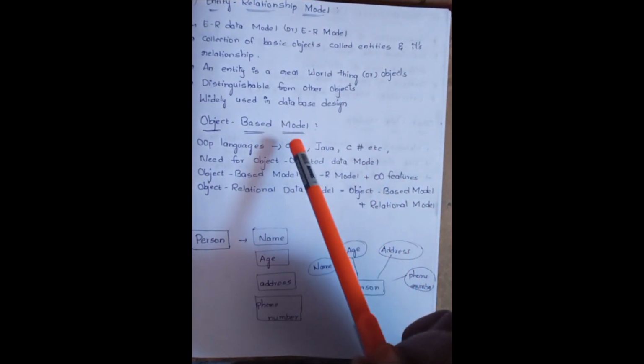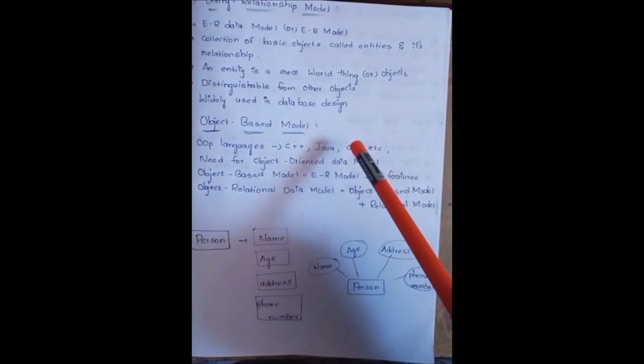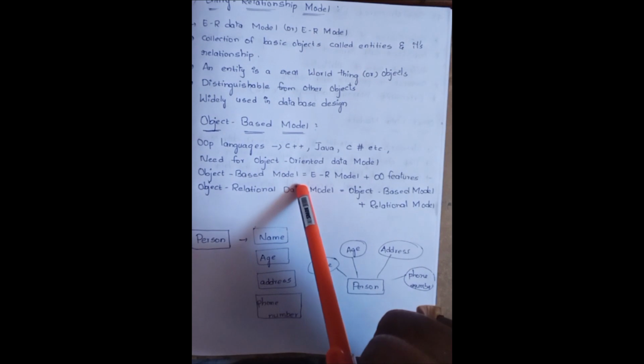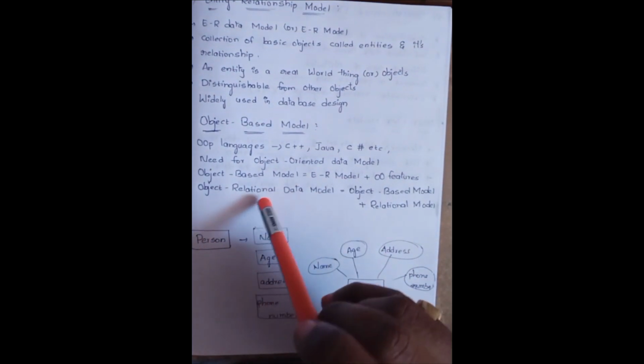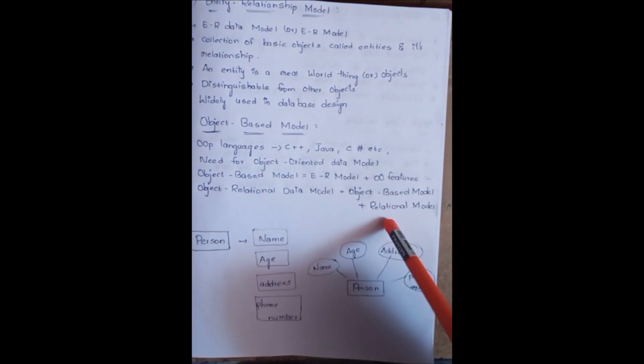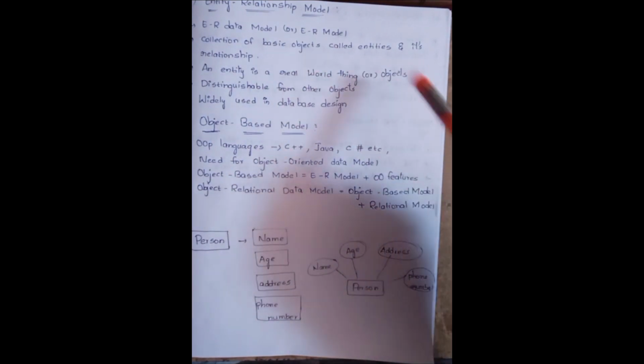Here we also have a variation of the object based data model, which is the object relational data model, where this model is a combination of the object based model and the relational model, which is the first model we have seen.